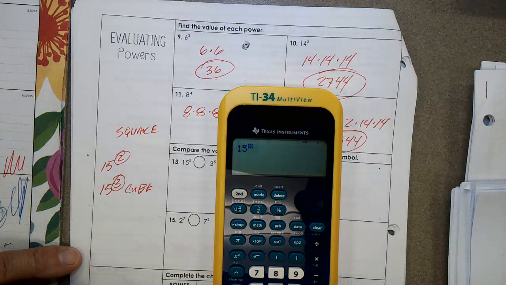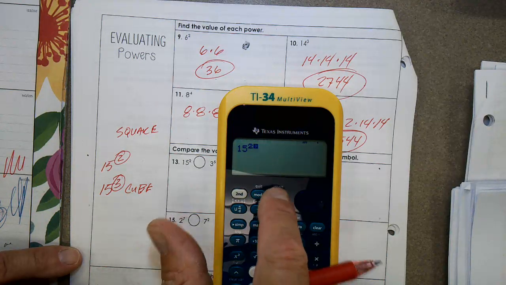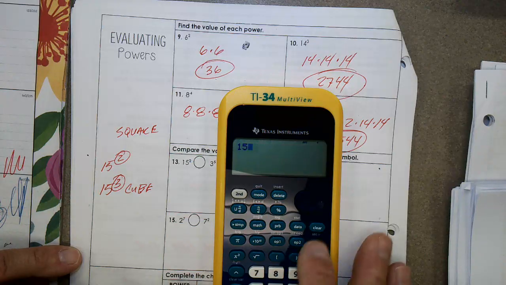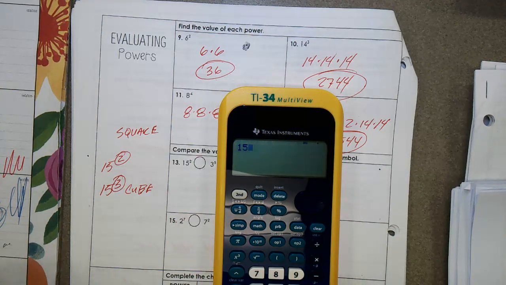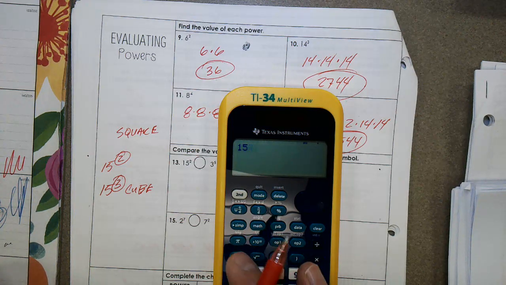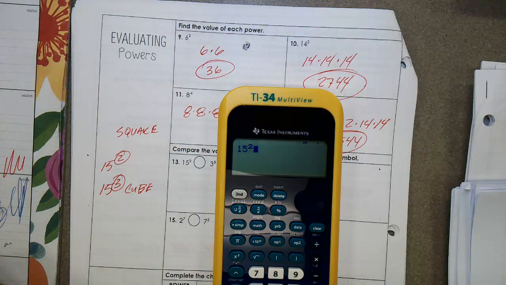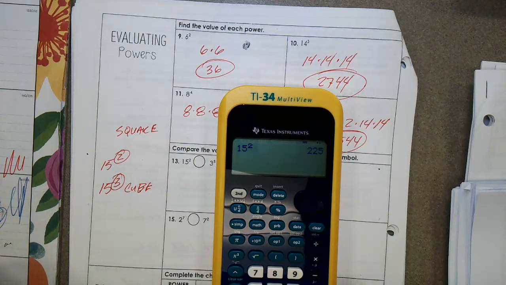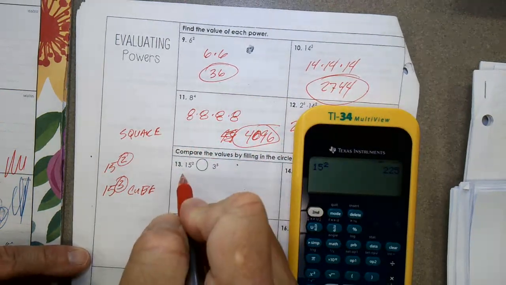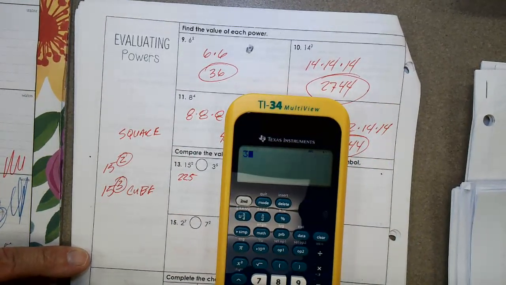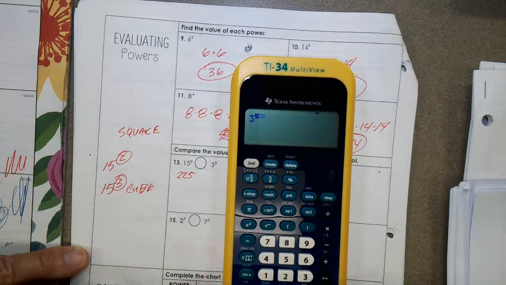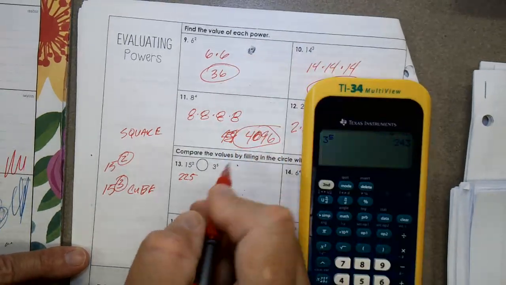All right, so let's come underneath, and let's not write these out in expanded form. 15 square. All right, and let me go back, and there's another way to do that. So let's clear this, and let's just hit 15. There's another button that we can utilize when we take to the 2nd power. The right diagonal from the 2 is x squared, right? And we'll take any number to the 2nd power, and it's 225. And I will write that down. And then we can take 3 to the 5th power, and hopefully you can see that, and that equals 243.